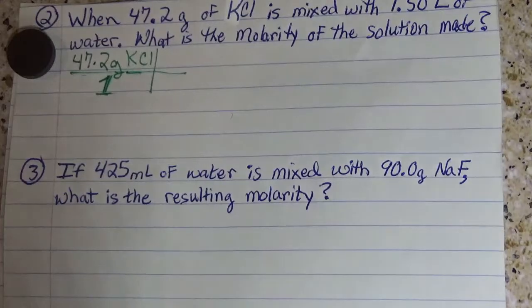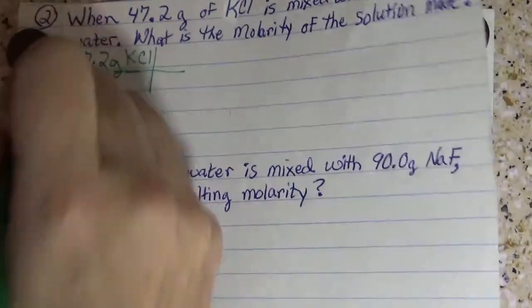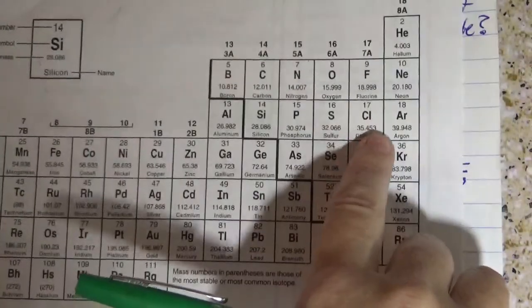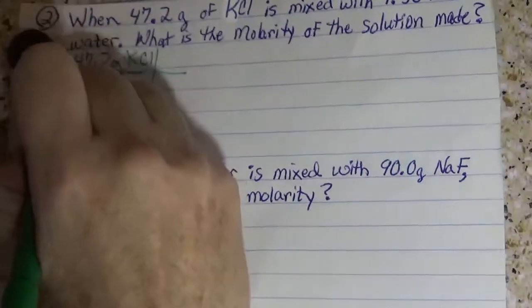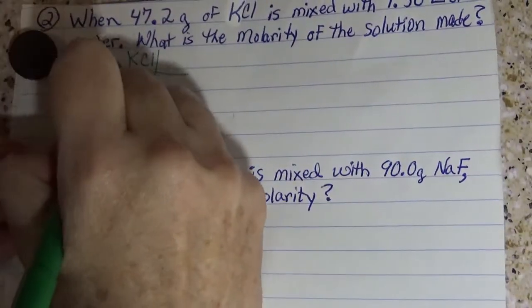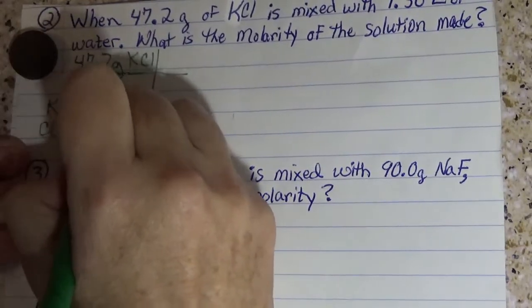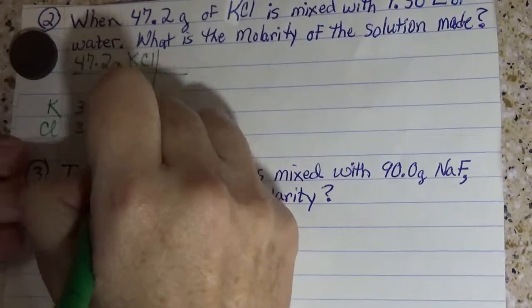I know that potassium, group 1, is right here, 39.098, and chlorine, 35.453. So K at 39.098, Cl at 35.453.